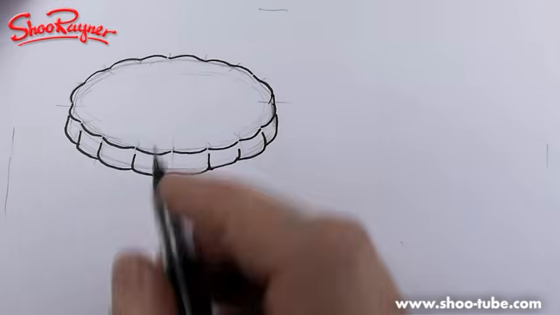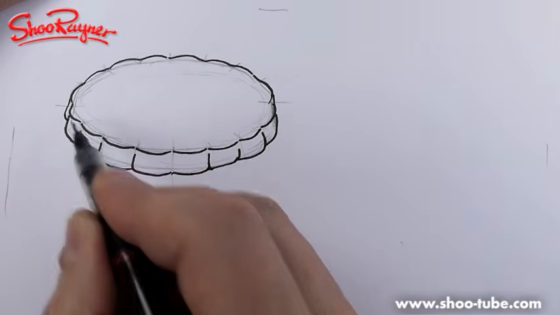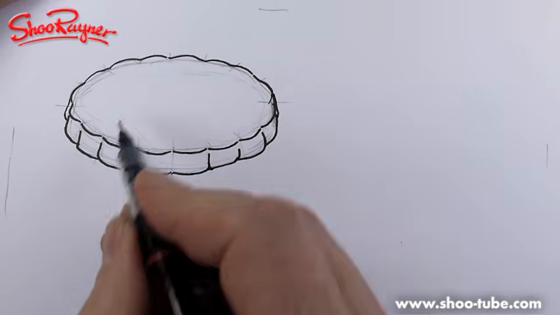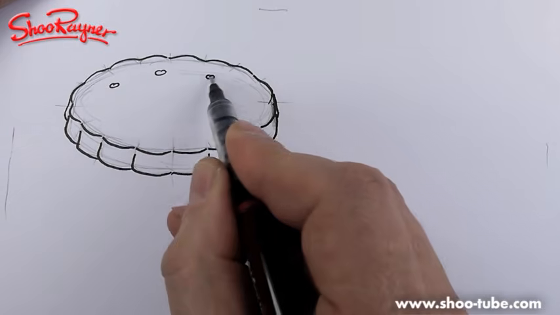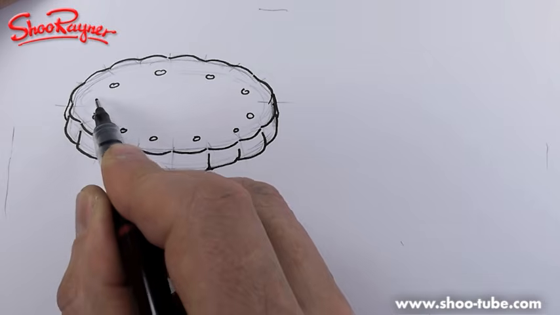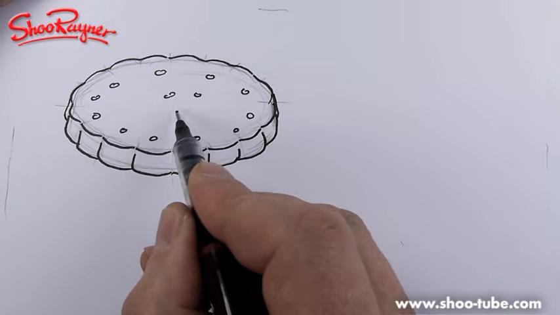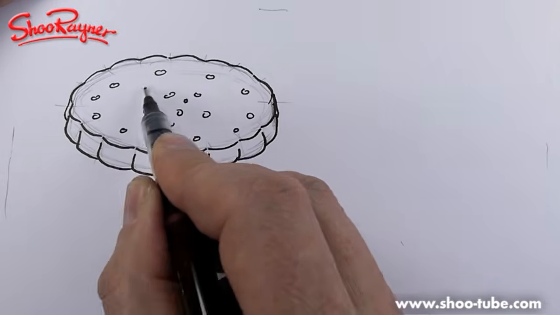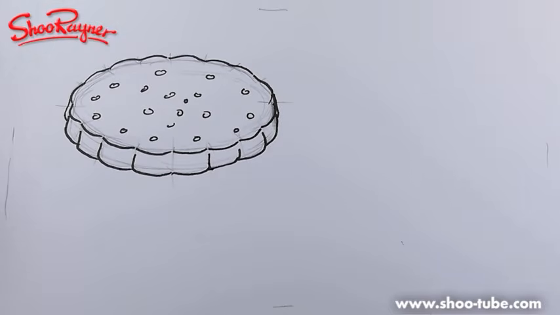And you'll have a little bit there, and you'll probably have a little bit showing there, and you might have some little holes pricked in the top, and a few little bits in the top like that, and there's your basic cookie shape.